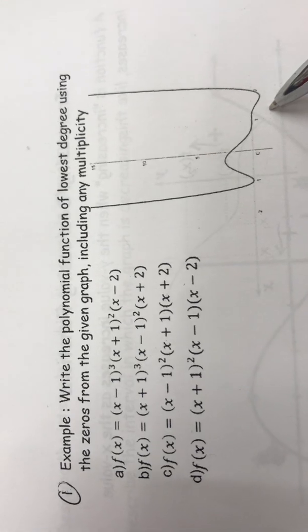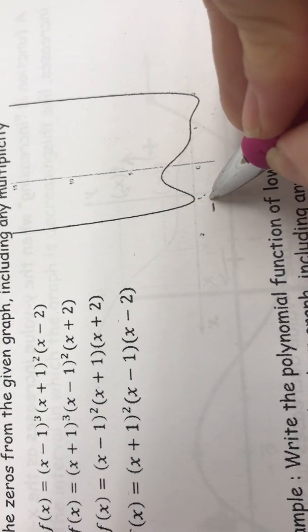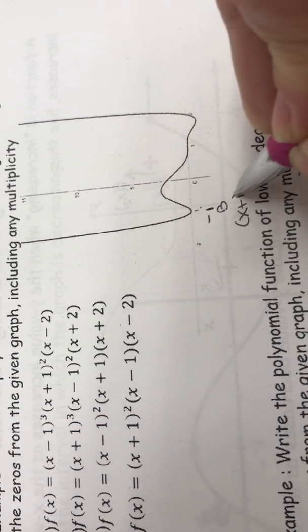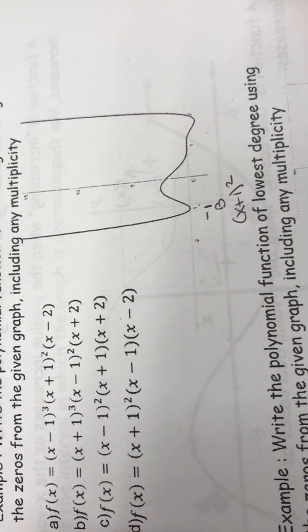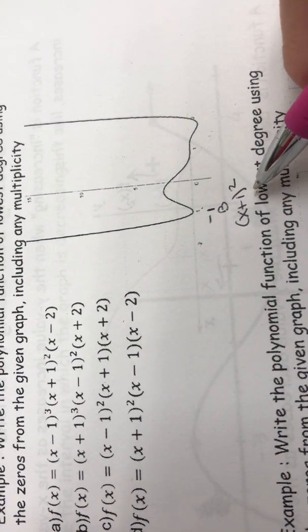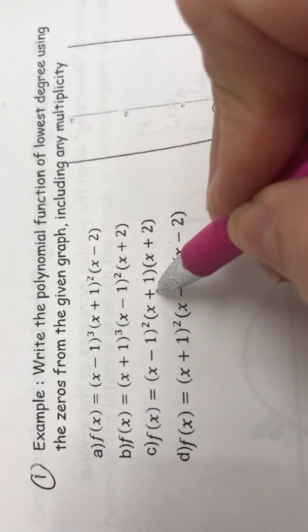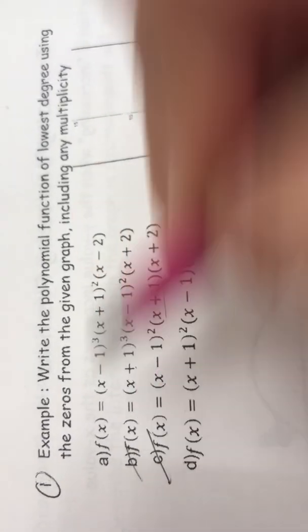If you ever get stuck, okay? Or you see, I know this is very hard to see, but -1 is a bounce. That means I should have an x plus 1, remember opposite, squared. So an x plus 1 squared. Well, immediately over here, I can eliminate this because this x plus 1 is not squared, and this x plus 1 is cubed.